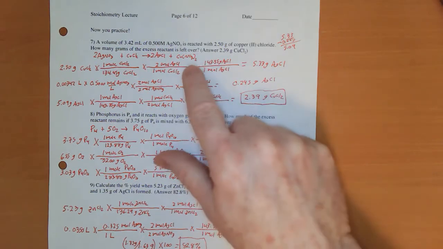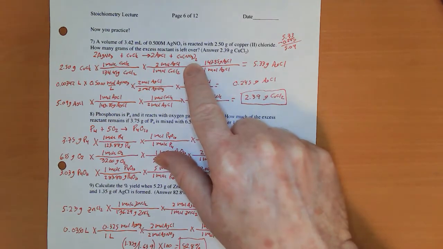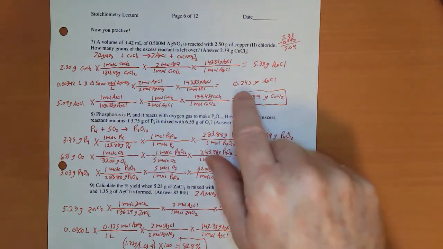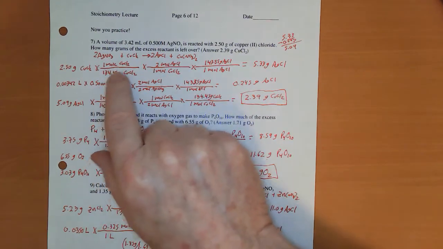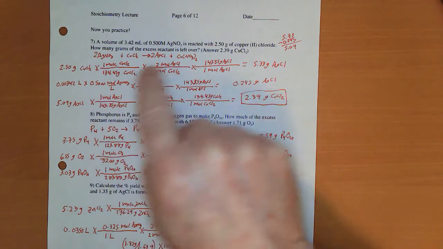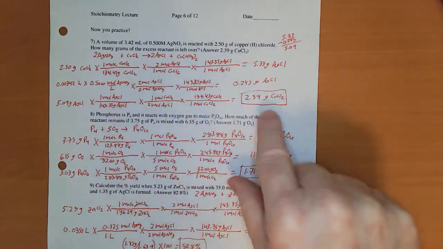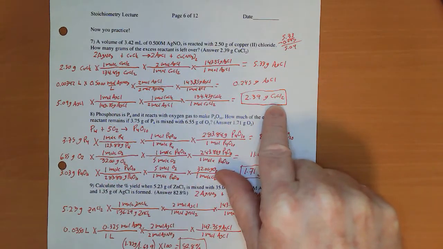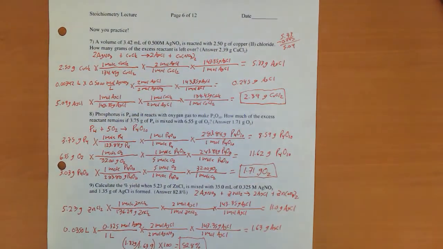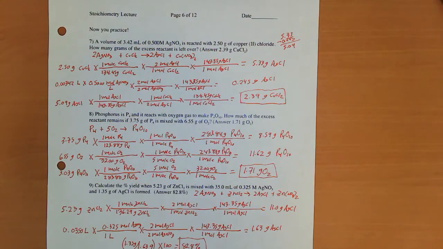If you had converted to copper nitrate, that's fine. You'll end up with the same answer in the long run. You're still going to figure out that the silver nitrate is the limiting reactant. When you take the difference and work backwards, you should have your 2.39 grams of copper chloride left over. Pause if necessary to check all of the individual steps.